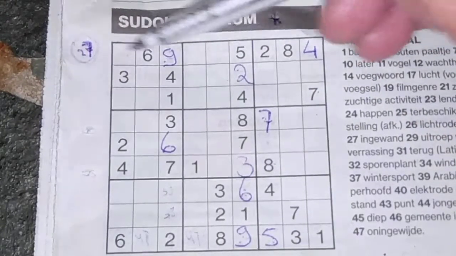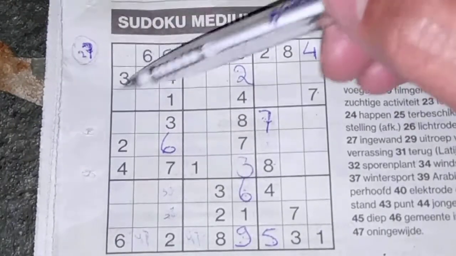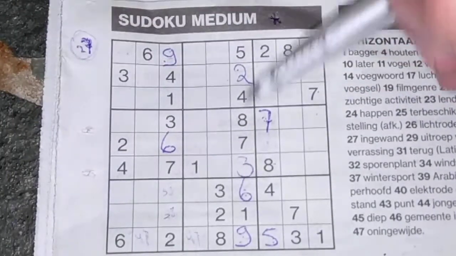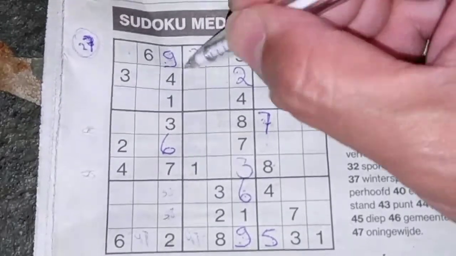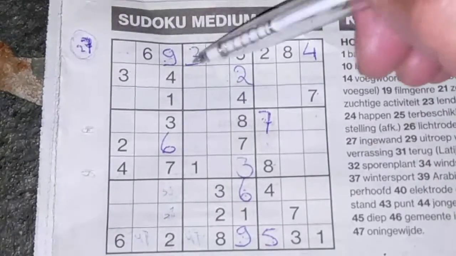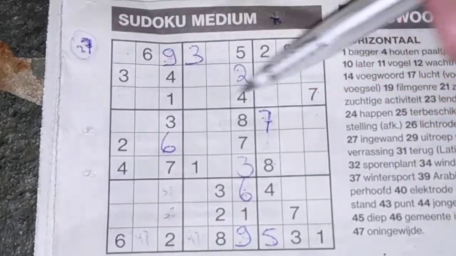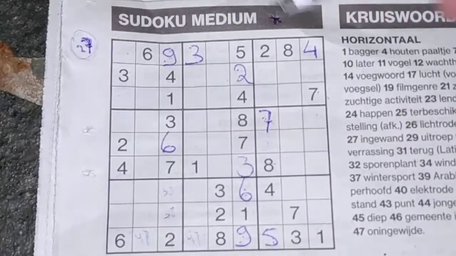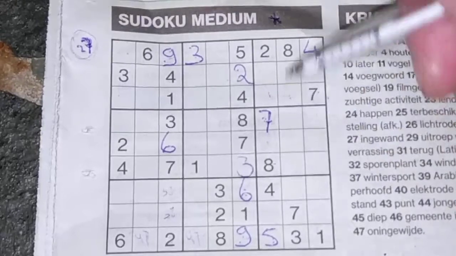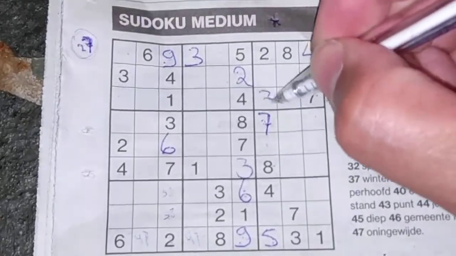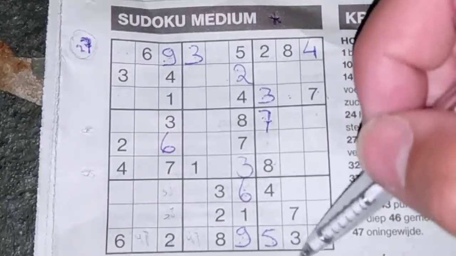3 missing numbers in the first row. One of the missing numbers is a 3. We see here 3, no 3 there. Here also a 3, no 3 there. The only place for the 3 should be there. 3 in the first row, 3 in the second row. So in the third row, the only two places for the 3 should be here or there. I see here 3, no 3 there. 3 should be here.